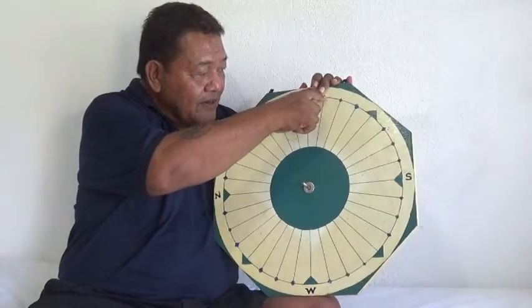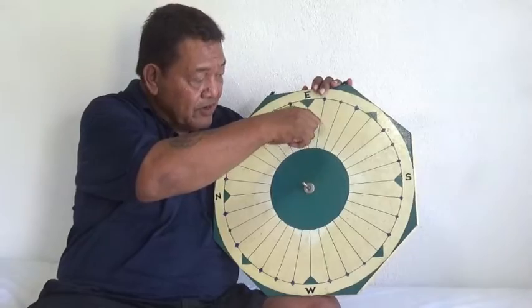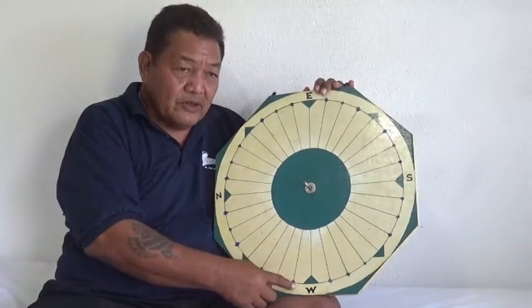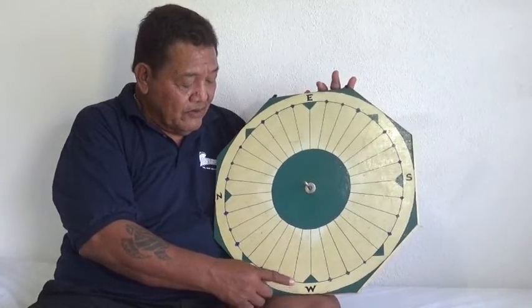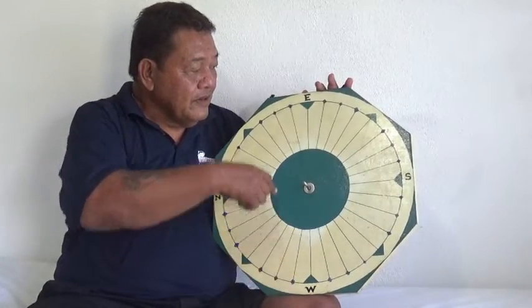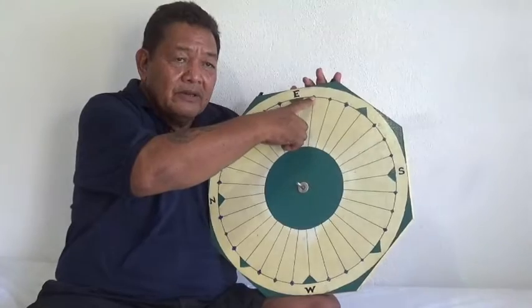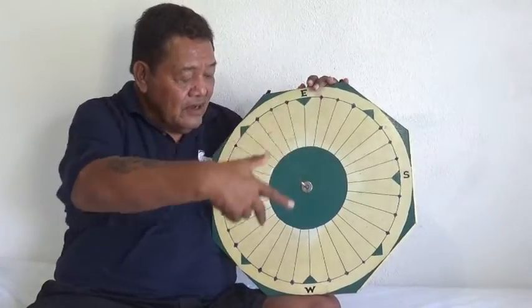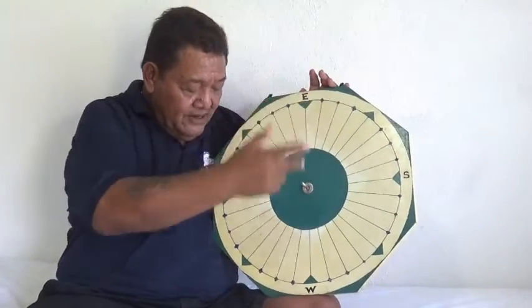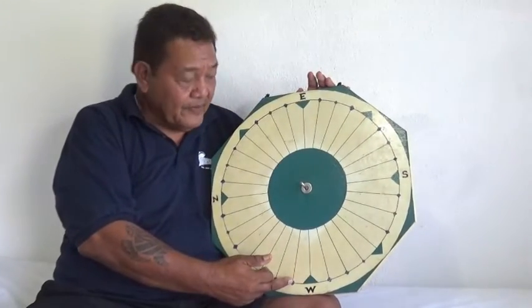So on Satawal, in order for you to get to Lamotrek, you take the star Paifang, the setting of Paifang. Now, from Lamotrek to Satawal, you take the rising of Pafius in order for you to get to Satawal. So let's assume that Satawal is here and Lamotrek is here.